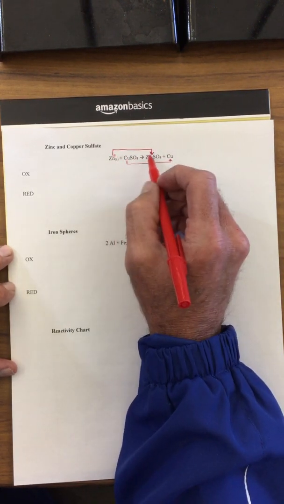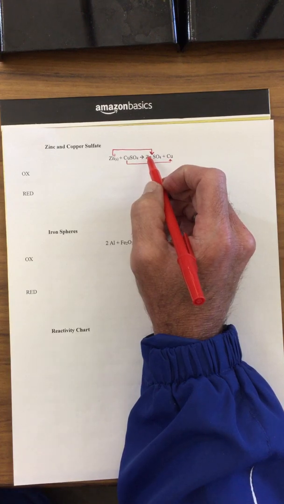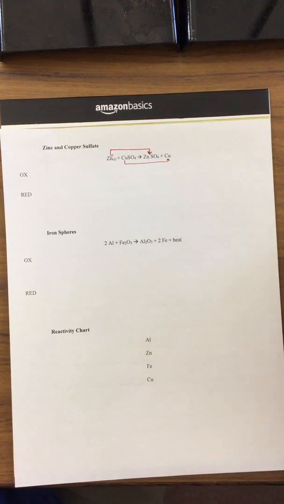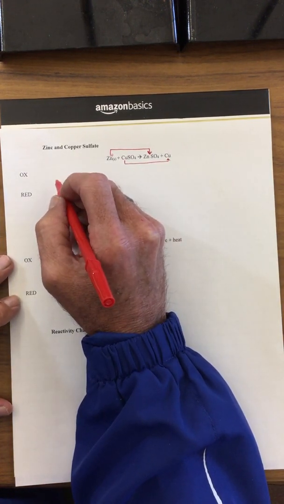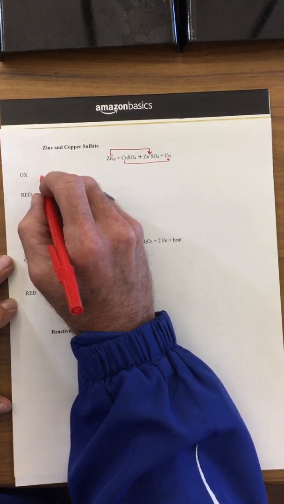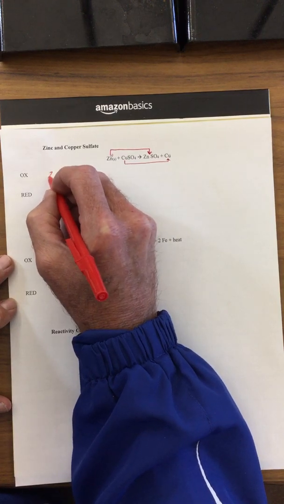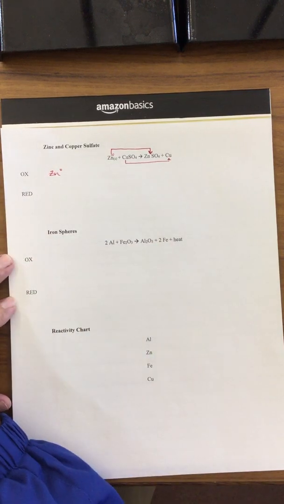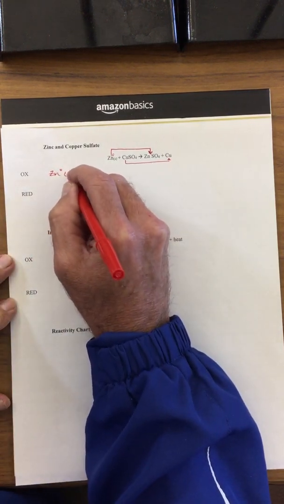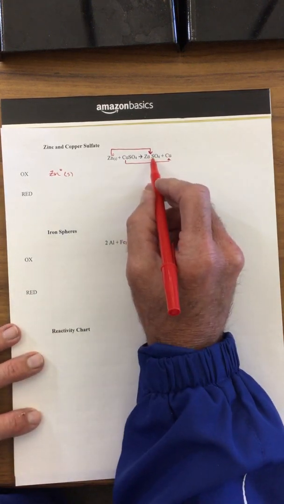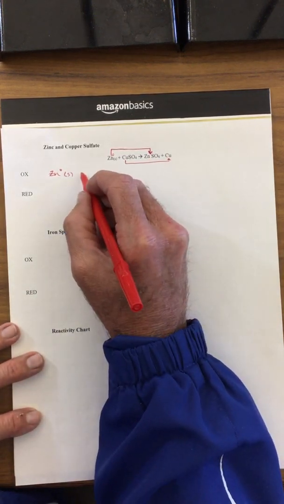Well, how does something go from a 0 to a 2+? It is going to be losing 2 electrons. So in this case, the oxidation reaction, the pitcher is going to be the zinc again. So the oxidation reaction, we have the zinc, and it is in its neutral form, and we'll say that it's in the solid form. And it's becoming zinc sulfate. So we're going to draw this arrow.